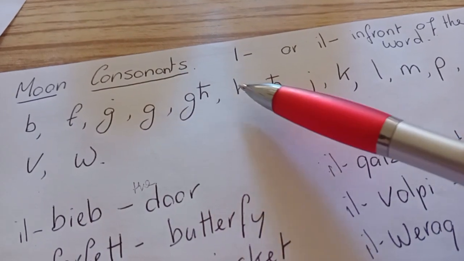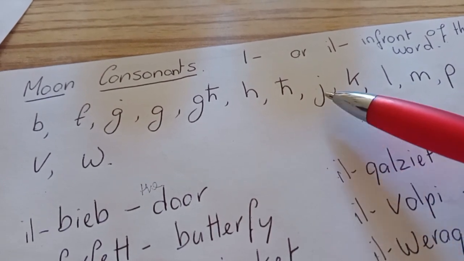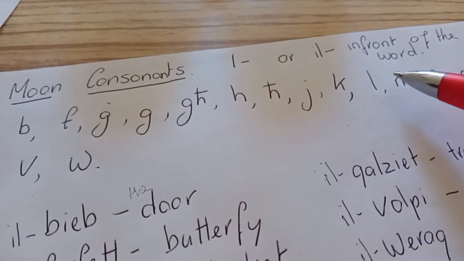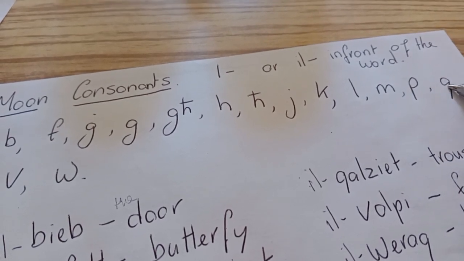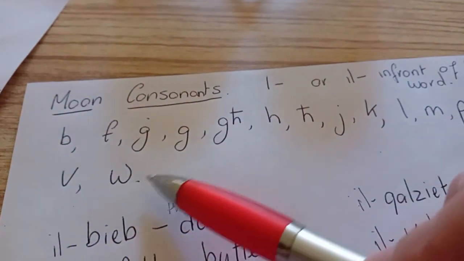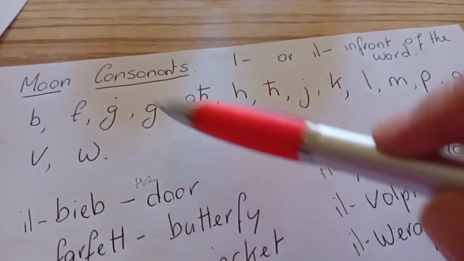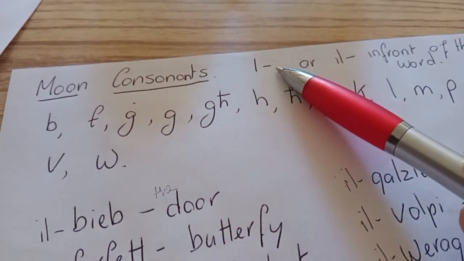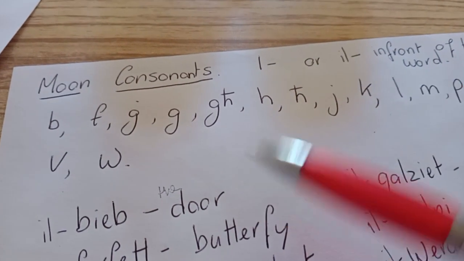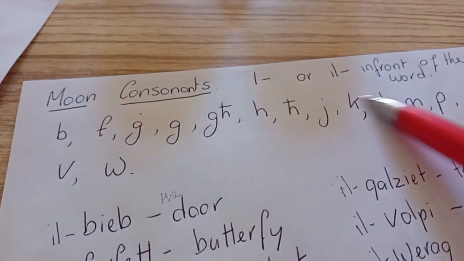So this is an għ, q, ħ, ie. This we don't say J, we say ie. This is a ie, K, L, M, P, Q, V, and W. So these are the moon consonants. And when a word starts with one of these letters, as an article it either takes an L or IL in front. The article will be L or IL when you have one of these letters at the beginning of the word. So here I made some examples.